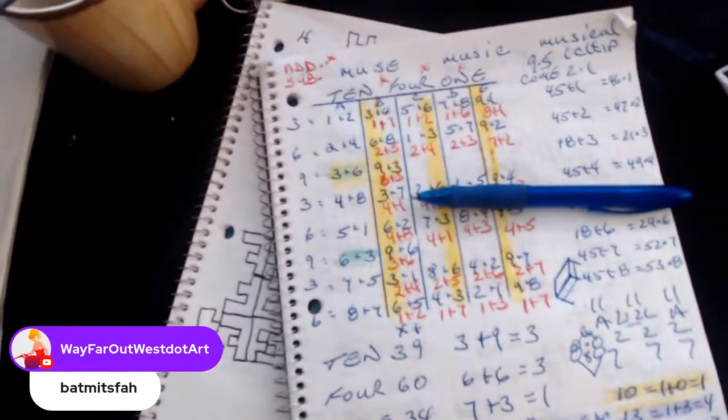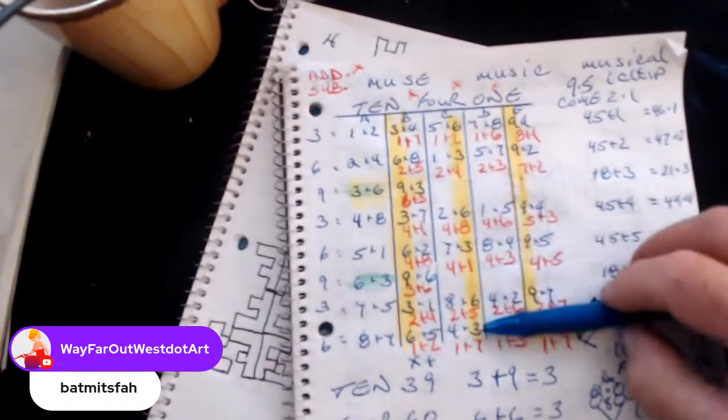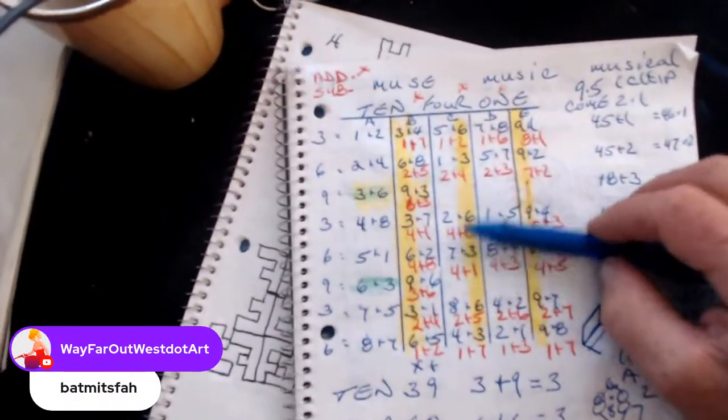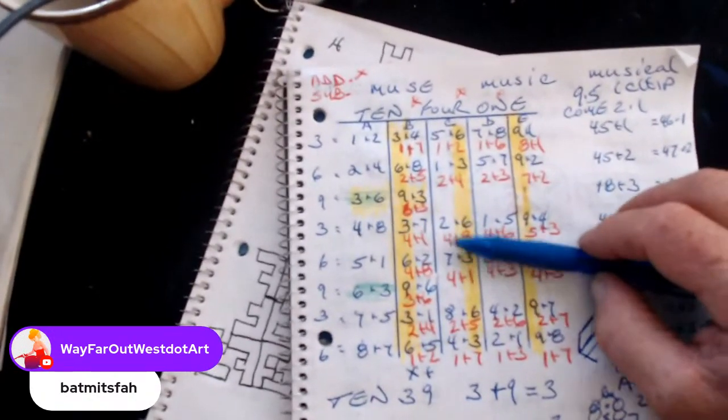Oh, I thought the power went out. We come over here. We have 6 and 3, 9. 6 and 3, 9. 5 and 1, 6. We can't do this. What row is this? 4 and 5. This one is different. Let me see if I did that right.